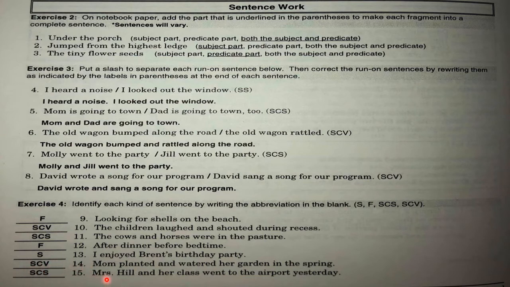Now, Mrs. Hill and her class went to the airport yesterday. Mrs. Hill and her class. So, two subjects. What does that mean? Compound subject. So what kind of a sentence is this? Simple sentence with a compound subject.